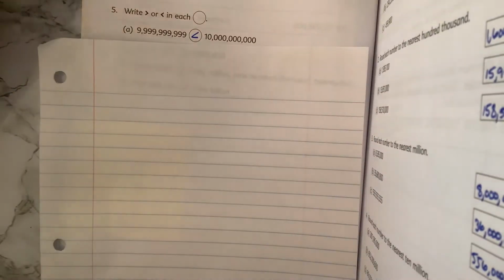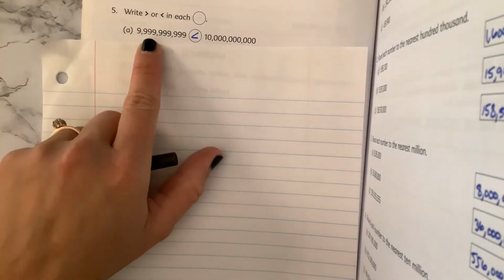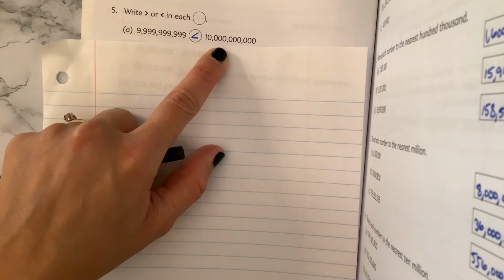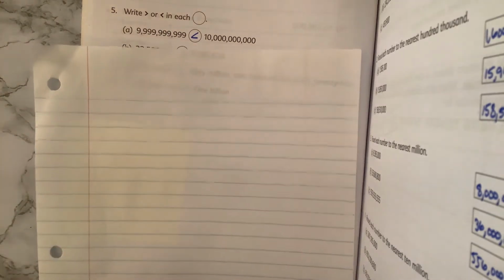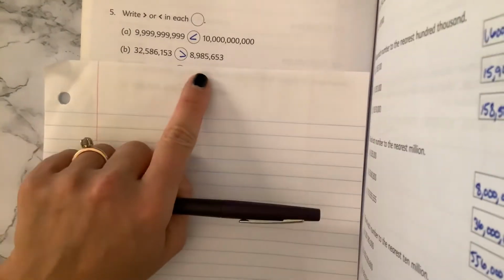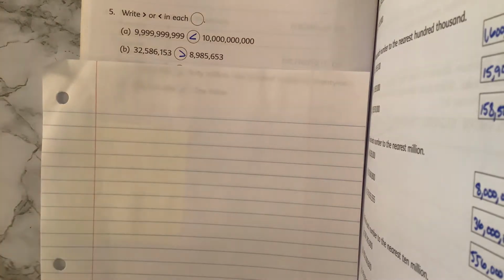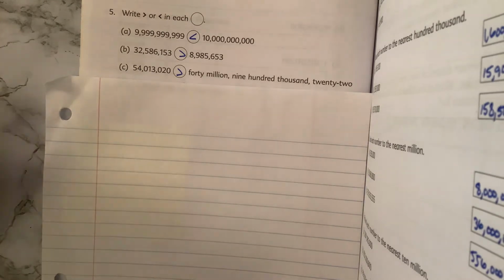So as we're comparing for part A, always start with counting your digits. This number has 10 digits. This one has 11. So we're going to say that the number with 10 digits is less than the number with 11 digits. This number has 8 digits. This one has 7. So the number with 8 is greater than the number with 7. And again, this only works with numbers that are whole numbers, not with decimals.